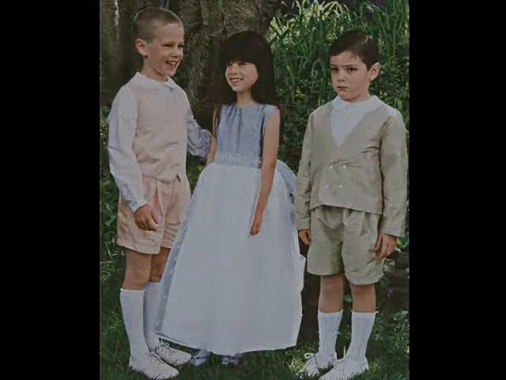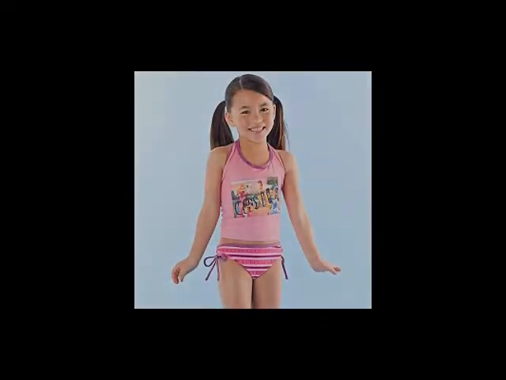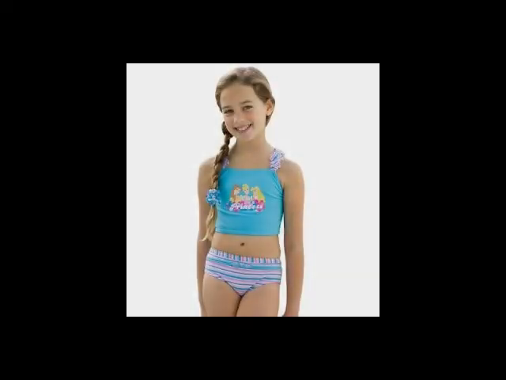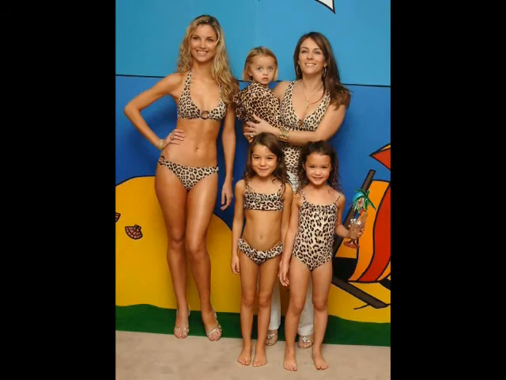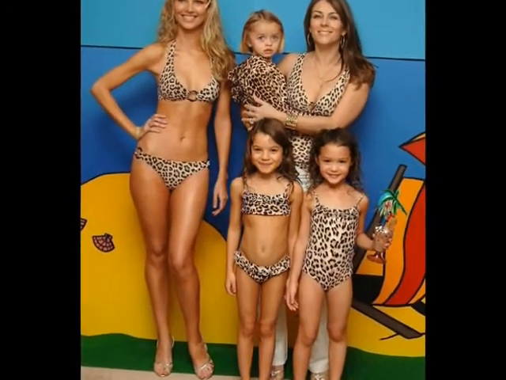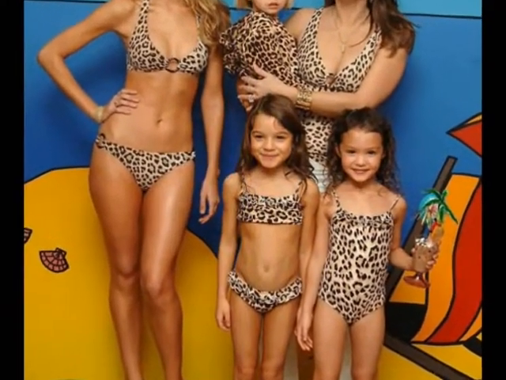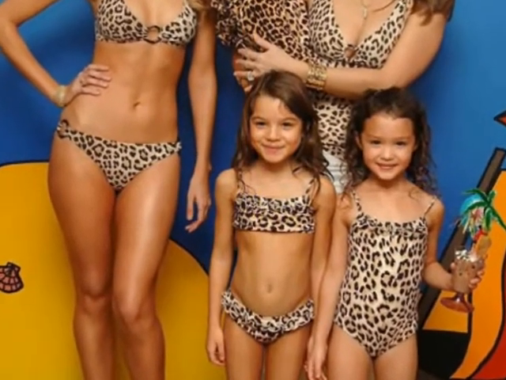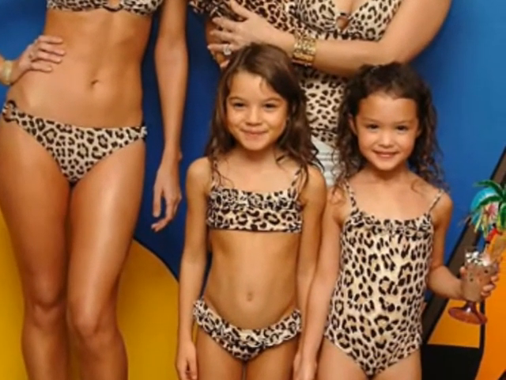This includes not only formal wear, but also swim attire, within which we find young girls being dressed in bikinis. I ask you, what is a bikini but a socially accepted form of public underwear?